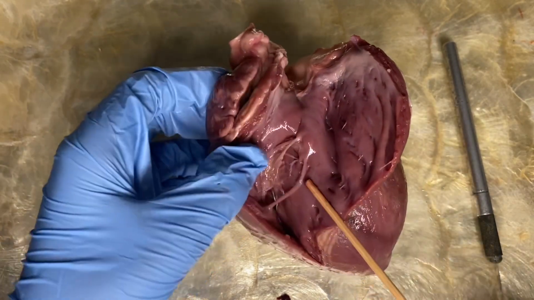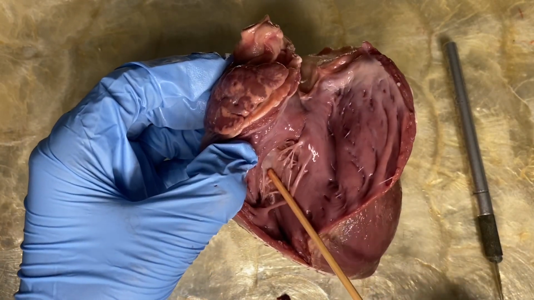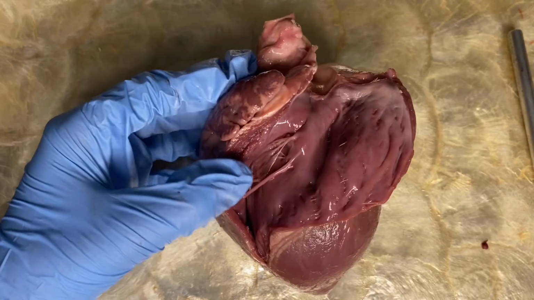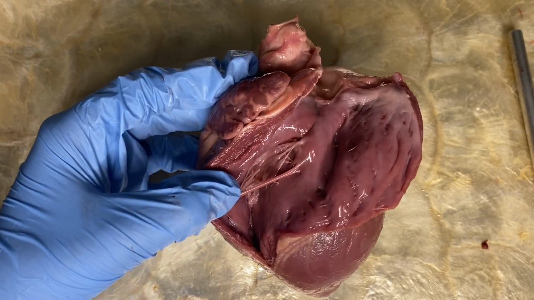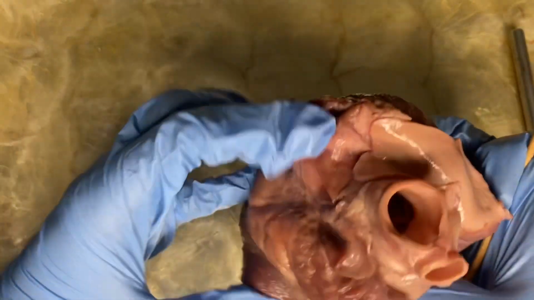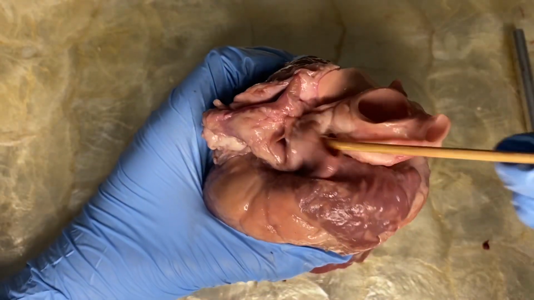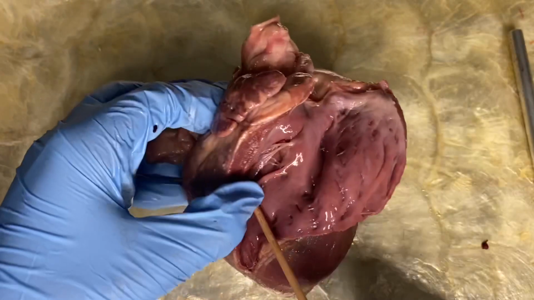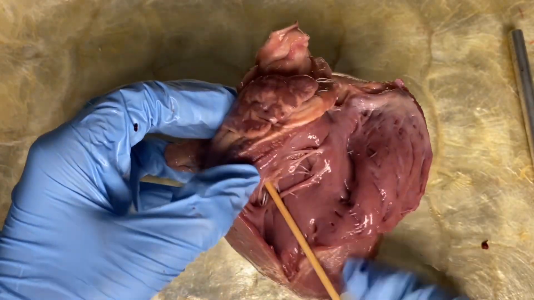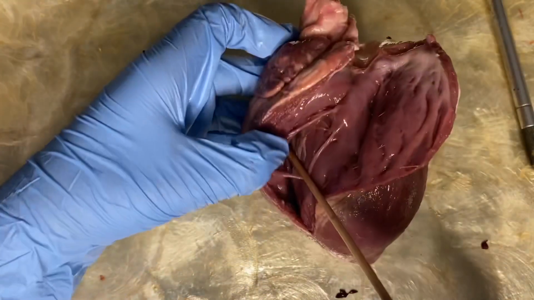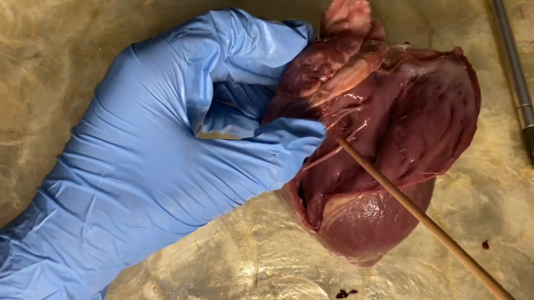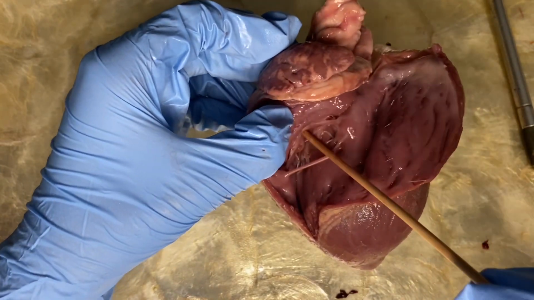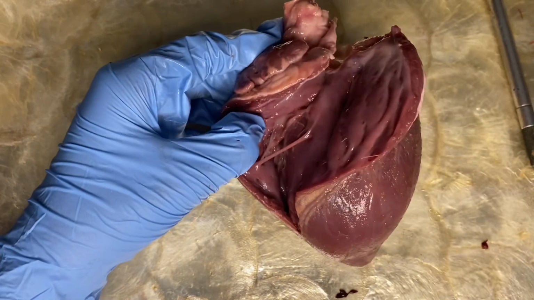And let's notice the thinner muscular wall of this receiving chamber. Next is the inferior and superior vena cava, which is located here. It enters this chamber and notice the lack of the valves. Now, the valve between the right atrium and the right ventricle is called the tricuspid valve.